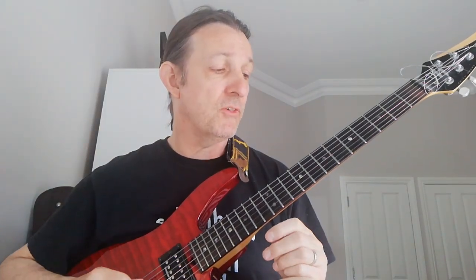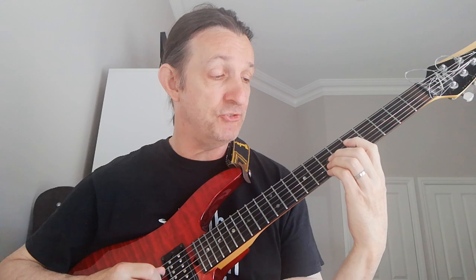These are the major seventh or major type voicings on the 1, 2, 3, 4 string family, and these are in G. Begin with the root position, which would be root, 5th, 7th, and 3rd: G, D, F sharp, and B.